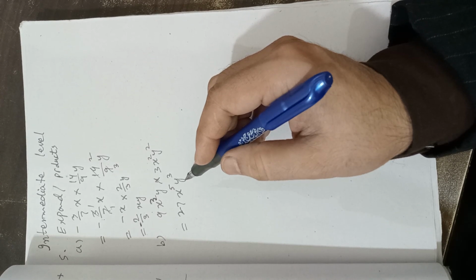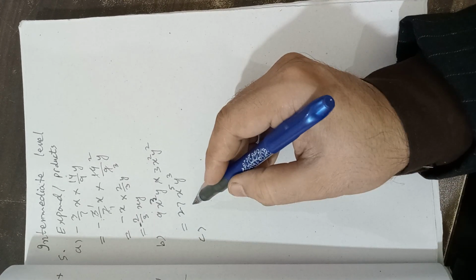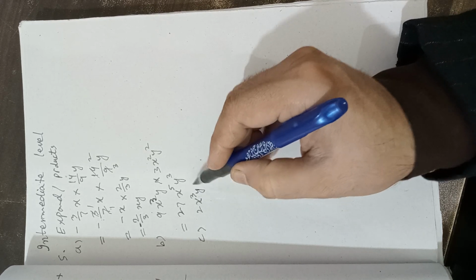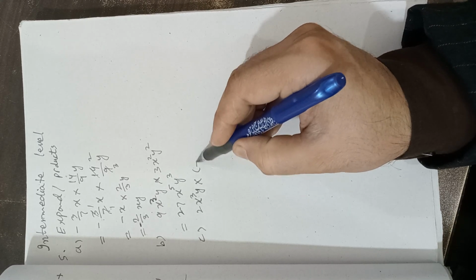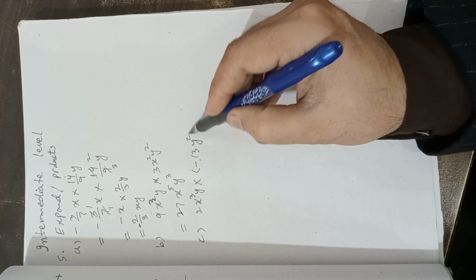Now C part of this question, that is 2x cube y into minus 13y square.